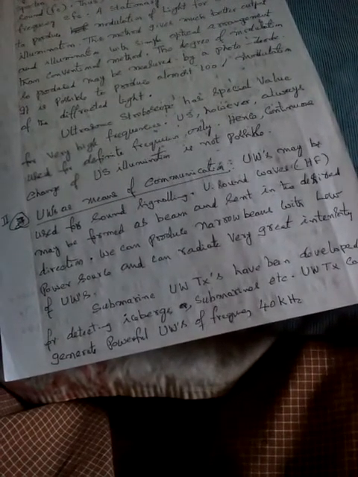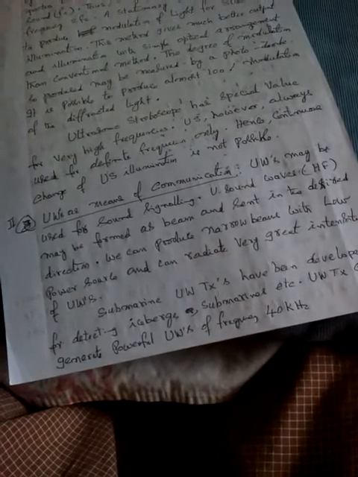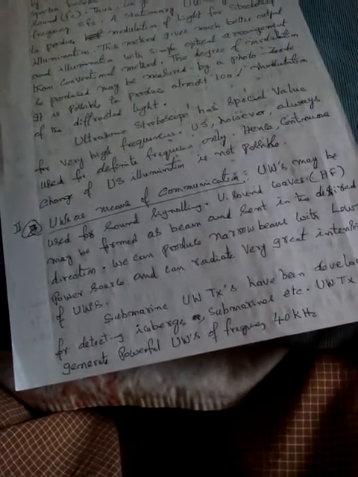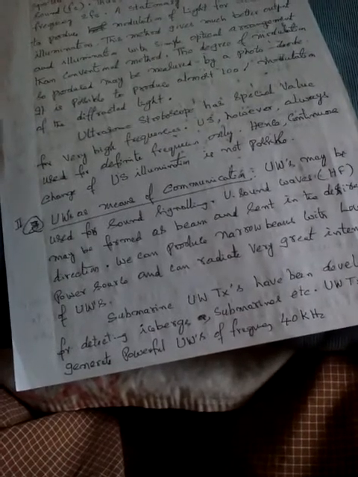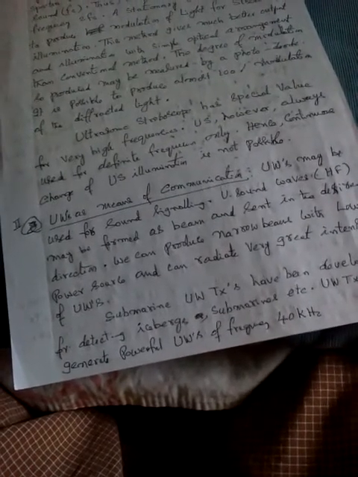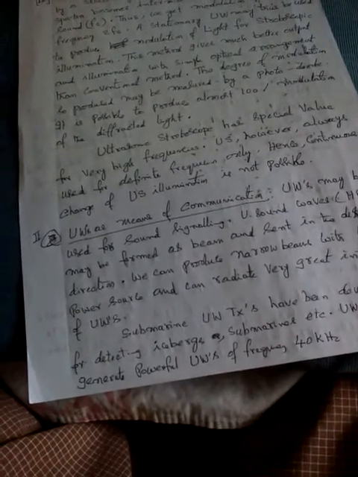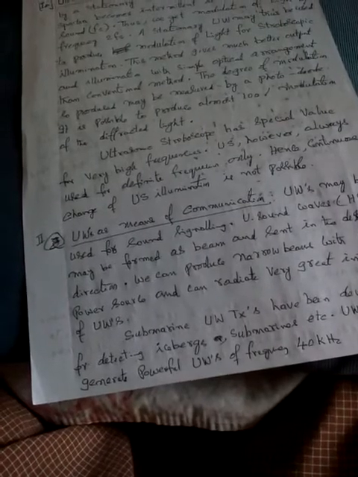An ultrasonic wave transducer can generate powerful ultrasonic waves of frequency 40 kilohertz. So high intensity, high frequency ultrasonic waves are generated which can detect submarines and also icebergs for smooth travel of the ship.